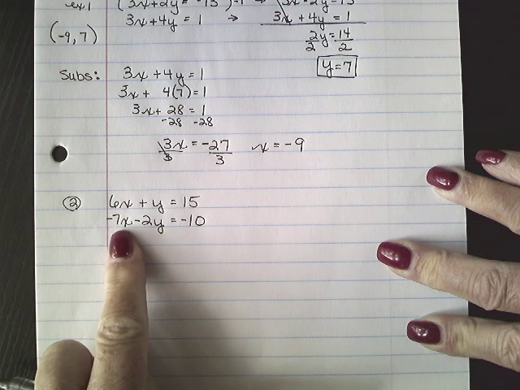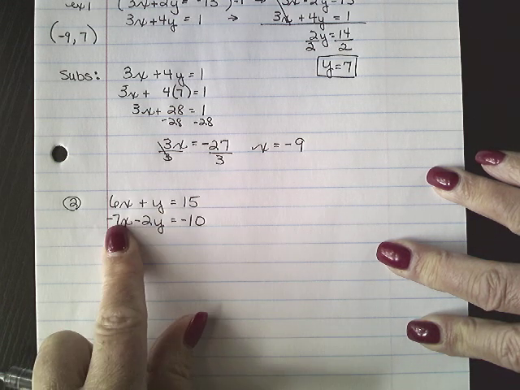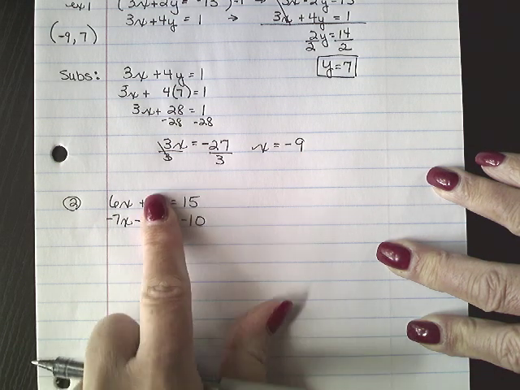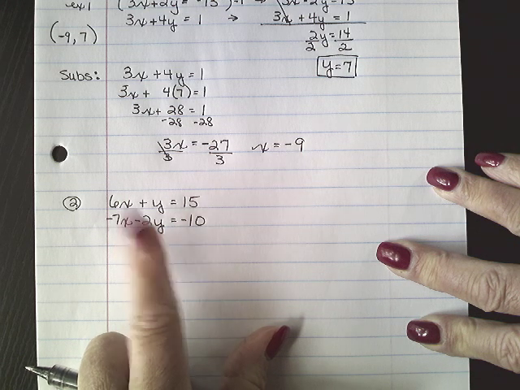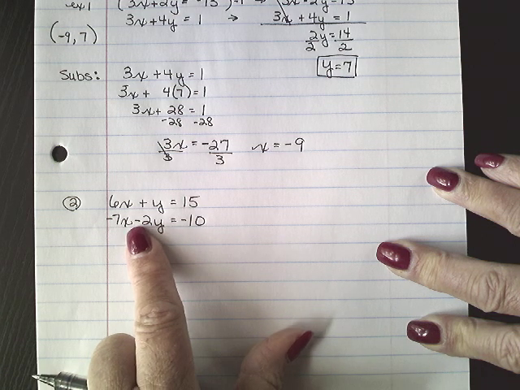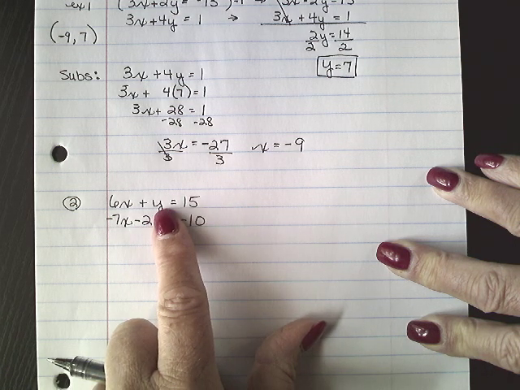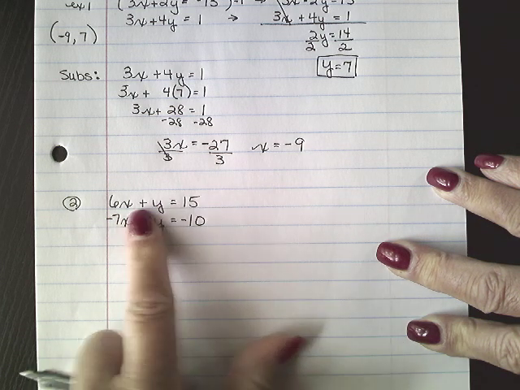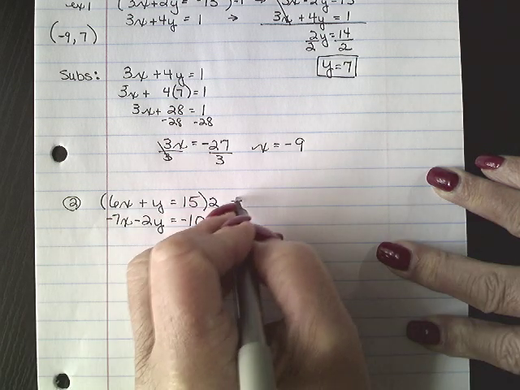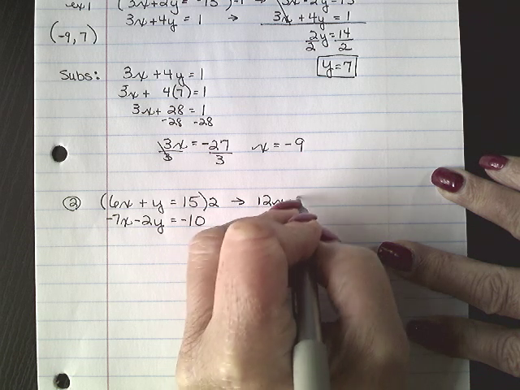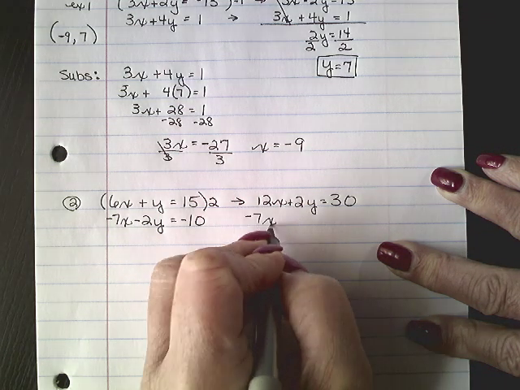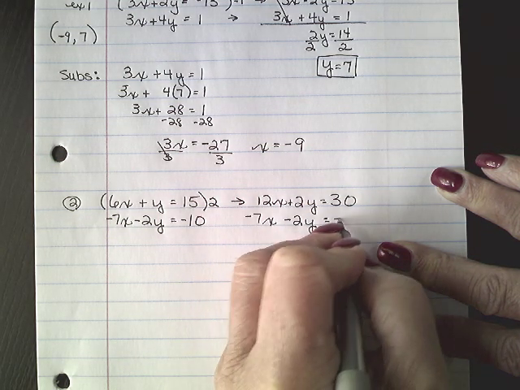All right, so I'm going to look at my x coefficients, my variable x. Those are different coefficients. They do have opposite signs, but they're different coefficients. So if I get to my y's, I also have a negative 2 for a coefficient. So here I don't have the same coefficients, but I do have opposite signs. And it would be really easy to eliminate that y if I multiplied my first equation by a positive 2. So I'm going to get 12x plus 2y equals 30. Keep the other one, negative 7x minus 2y equals negative 10.